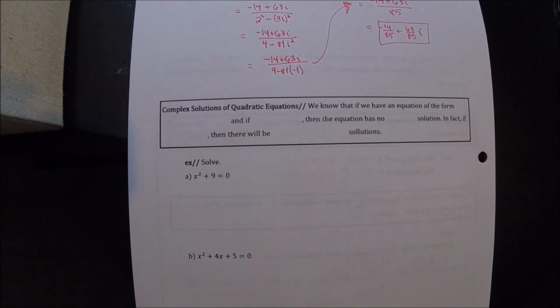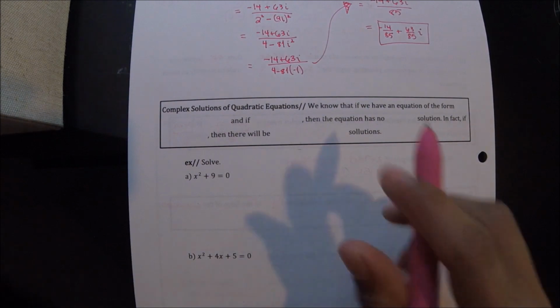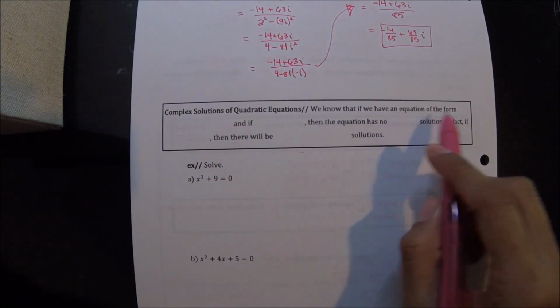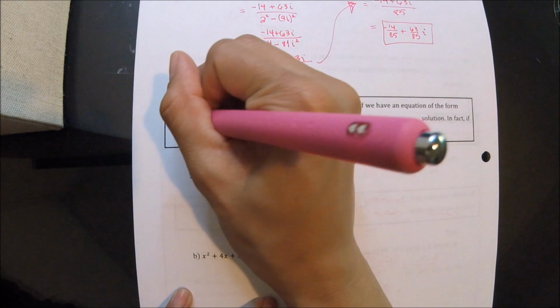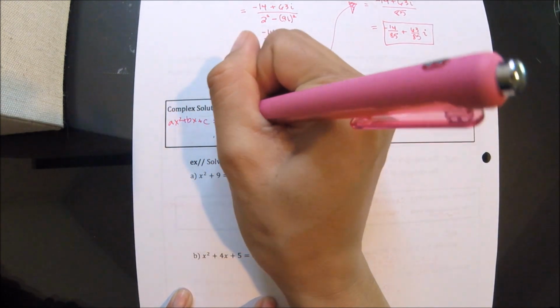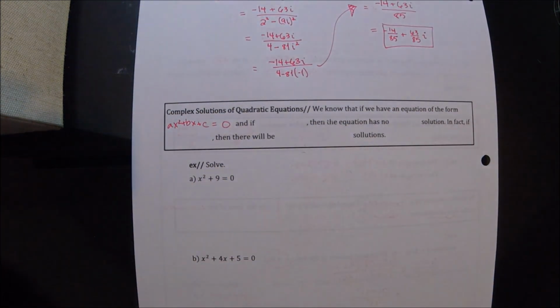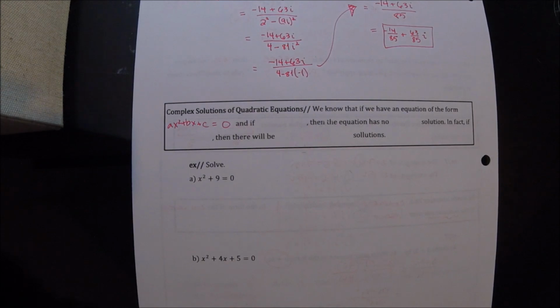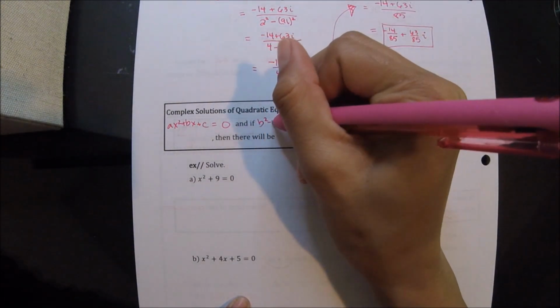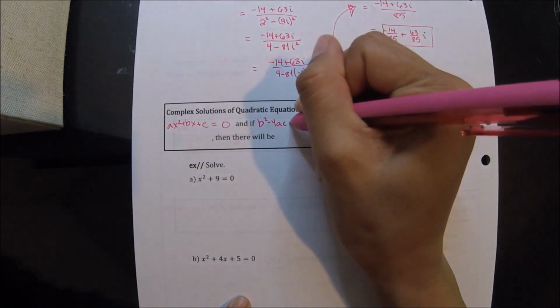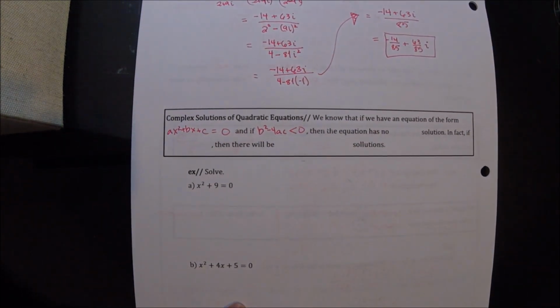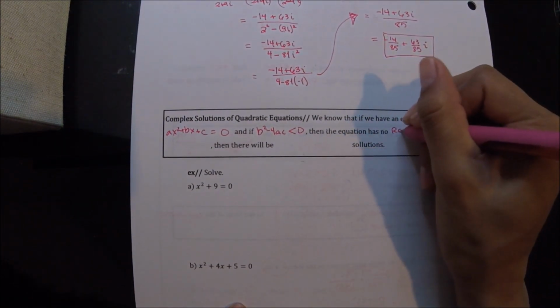So in the previous section, we talked about the fact that if we have an equation of the form ax squared plus bx plus c equals 0, and if b squared minus 4ac was less than 0, then we said that the equation had no real solution.